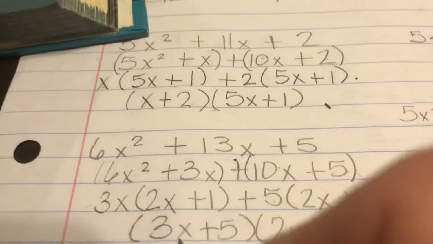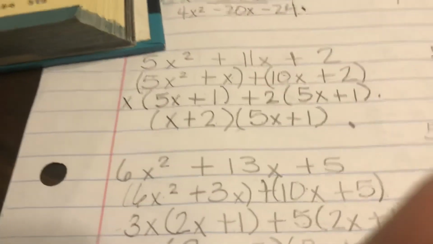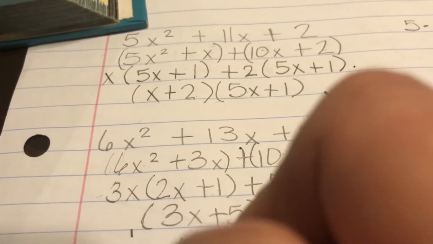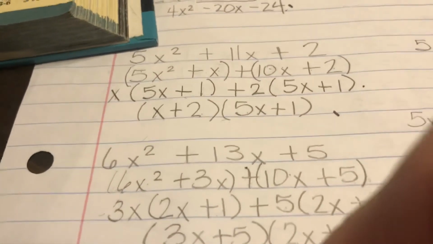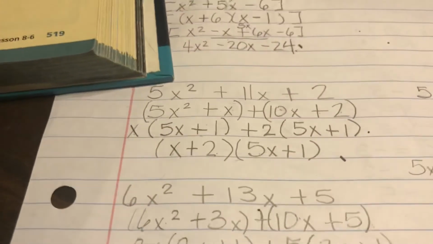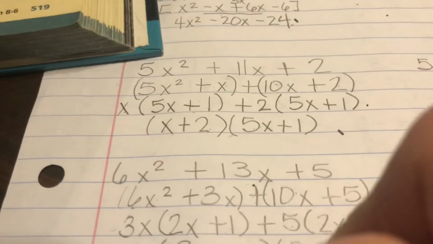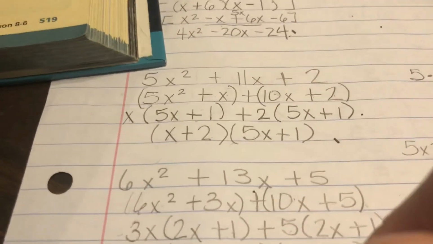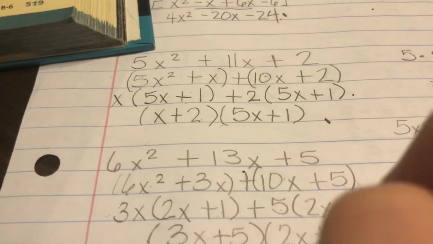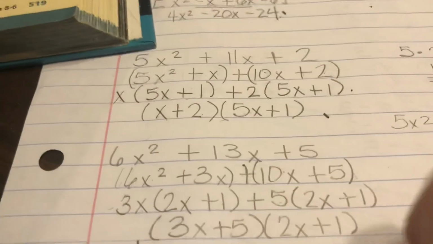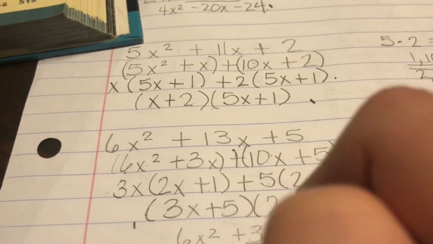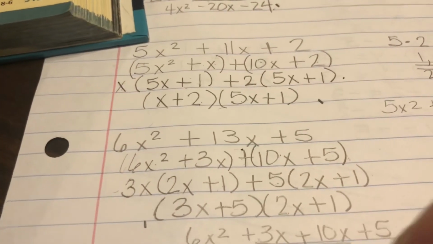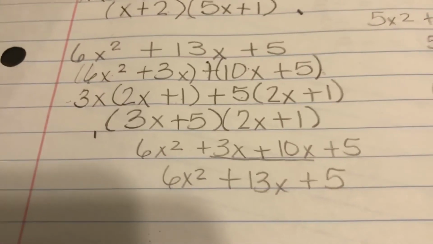And to check it, I would do 3x times 2 for my first terms, and I'd get 6x squared. 3x times 1 for my outer terms. And then 5 times 2x is 10x for my inner terms. And then 5 times 1 is 5. In the middle, I'd have 6x squared plus 13x plus 5. And that brings me right back to what I had at the beginning.